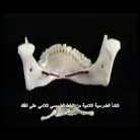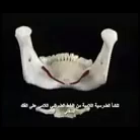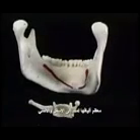Here are the 2 mylohyoid muscles. Between them they form a continuous sling of muscle that forms the mobile floor of the oral cavity. The mylohyoid muscle arises from the mylohyoid line on the mandible. Most of its fibers pass downwards and medially, joining in the midline with the fibers from the opposite side, all the way from the symphysis of the mandible to the body of the hyoid bone.